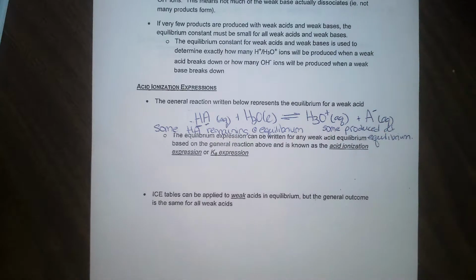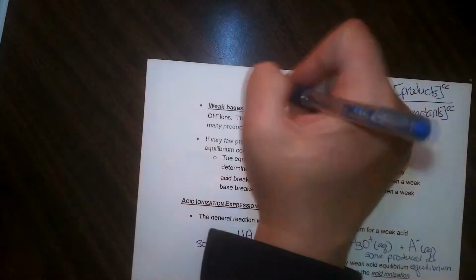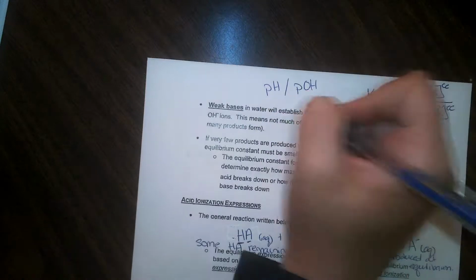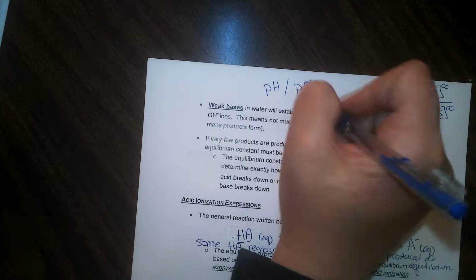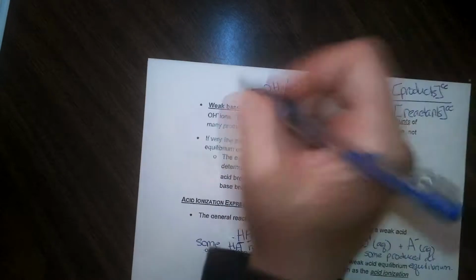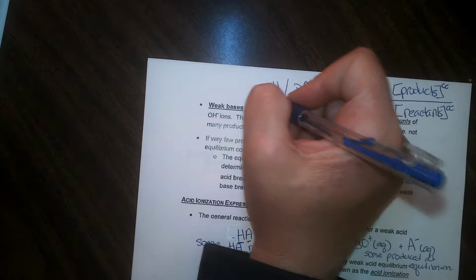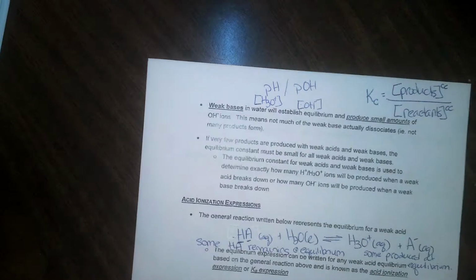And what do we remember about pH and pOH? This always referred to the hydroxide ion, and this always referred to the hydronium ion, okay?